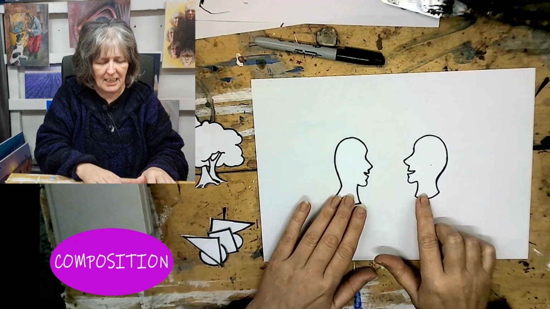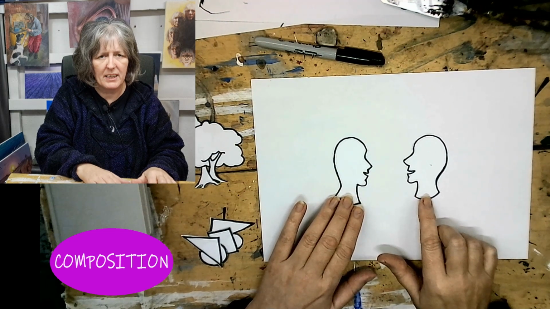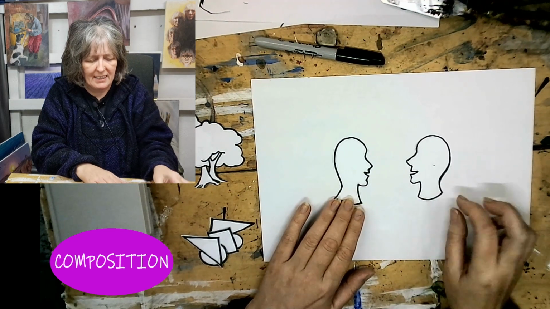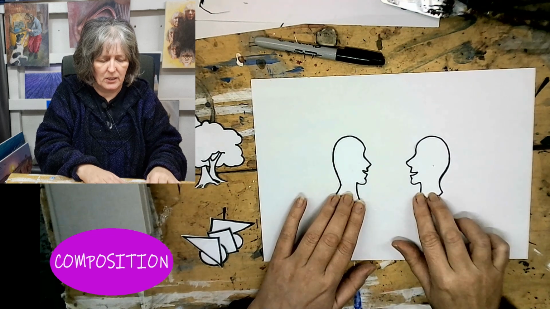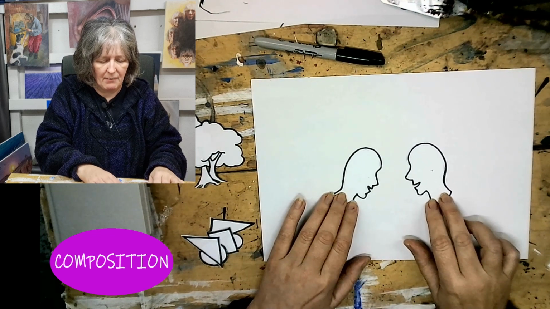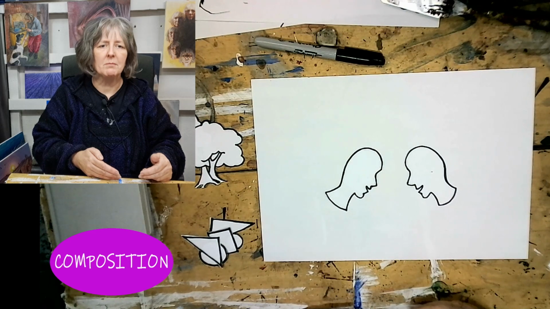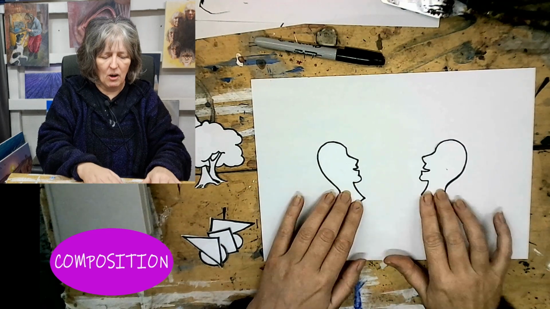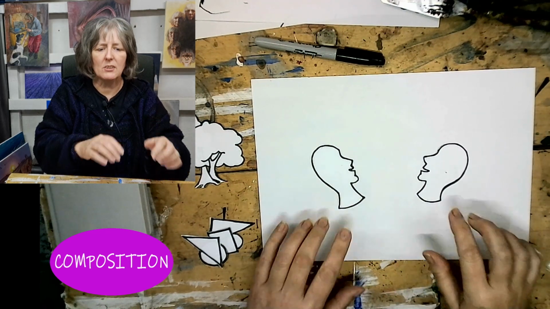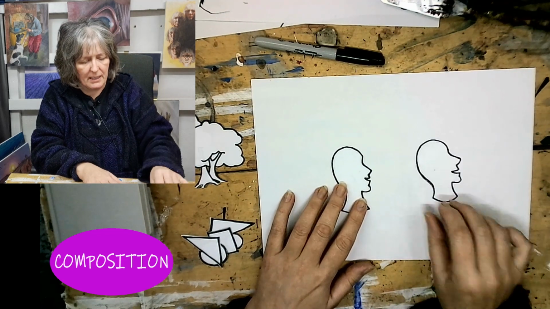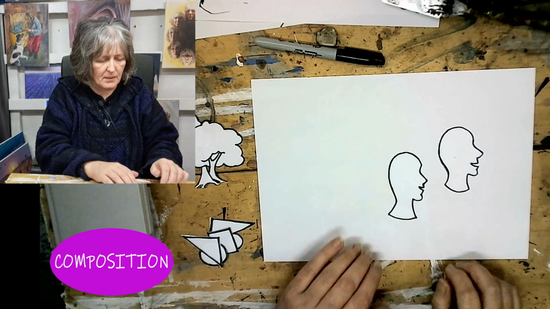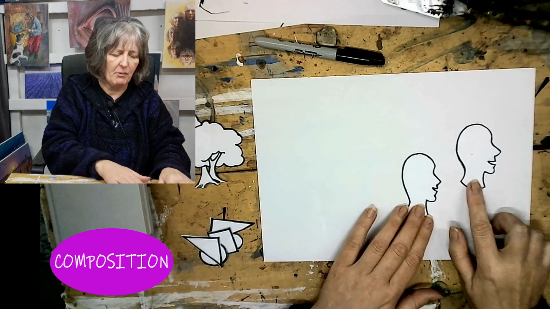So sometimes you can actually make it more interesting by taking two people that are talking to each other and maybe have them both looking at something that's down on the floor. Or maybe they're talking about something that's up in the sky. Maybe they're both looking at something off here.